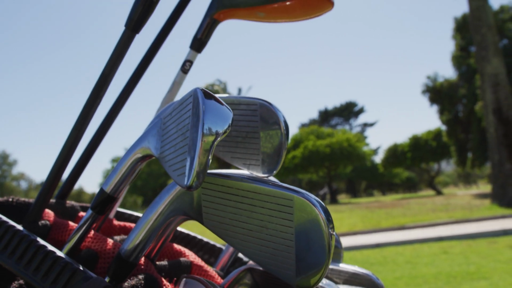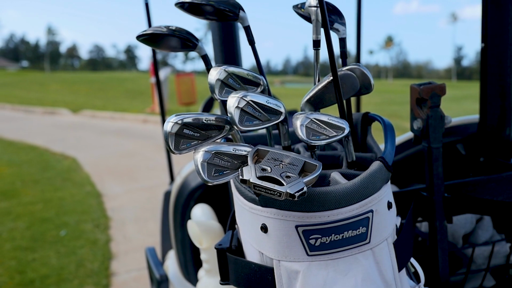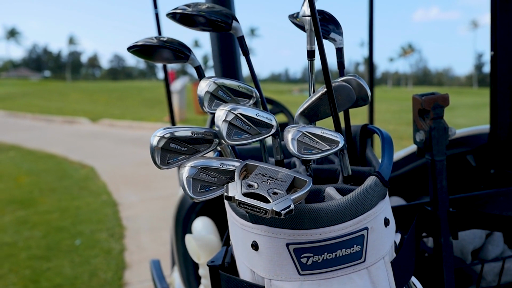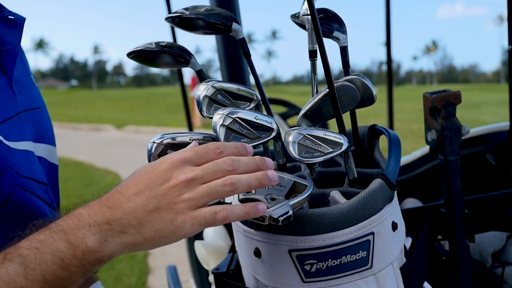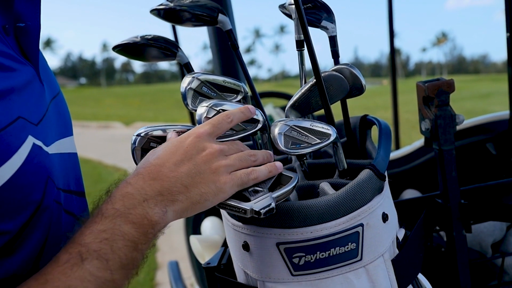Another thing about My Bag is you can also see other people's bags, so what's in there, the distances, the dispersions, so you can compare. And actually, if you're the same handicap, that can be quite useful for understanding where you are at with your game.